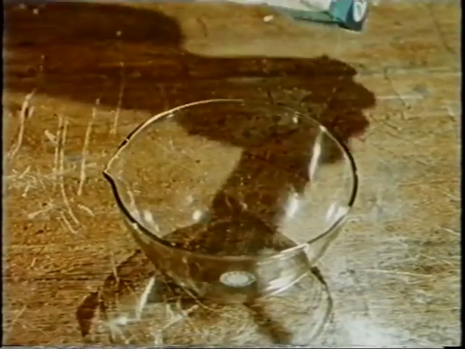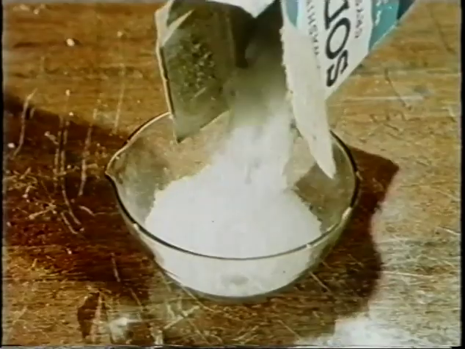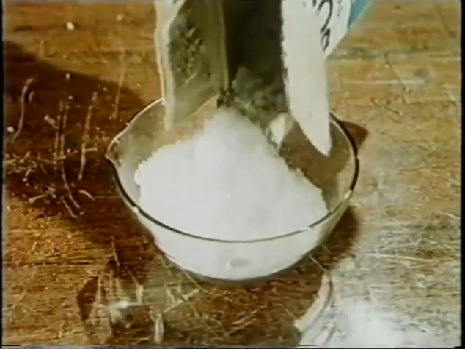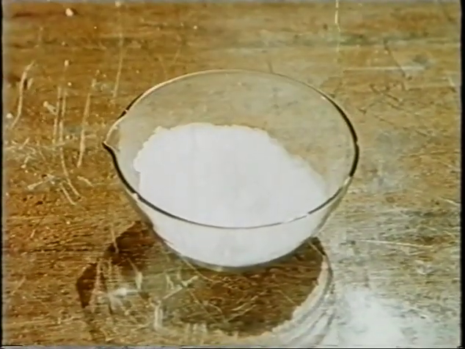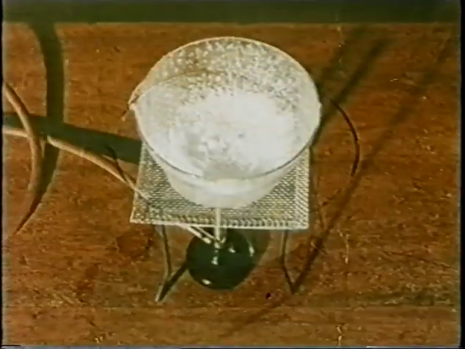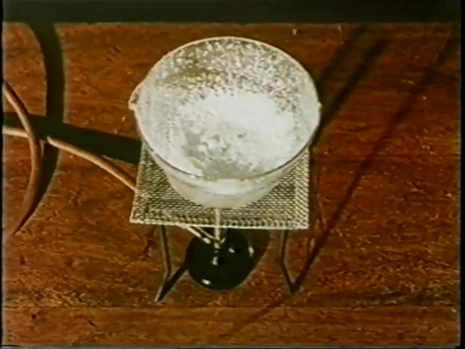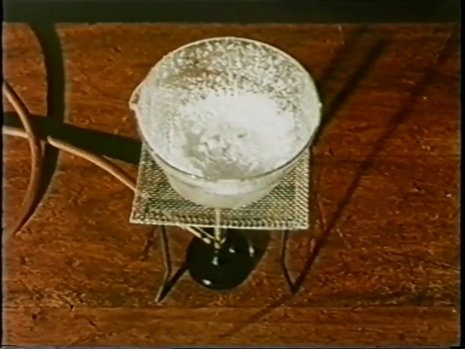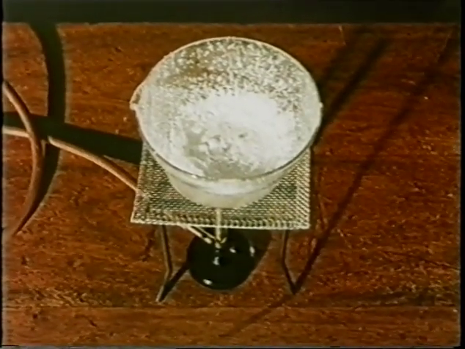Washing soda crystals contain about 1/3 sodium carbonate and 2/3 water of crystallization. In this form, they don't cake and they dissolve easily. If heated, they lose the water and become 100% sodium carbonate. This is the sodium carbonate, or soda ash as it's known, which is the raw material of industry.